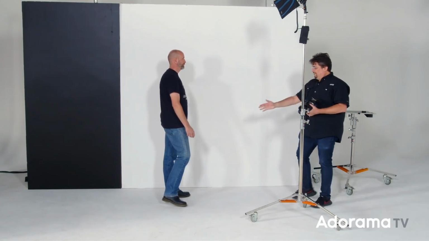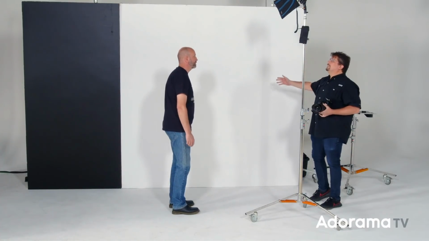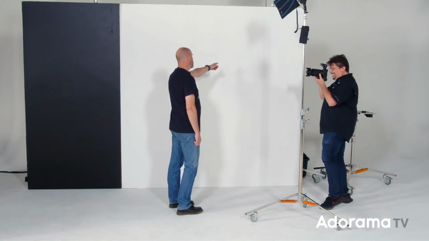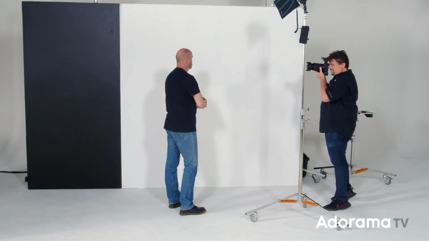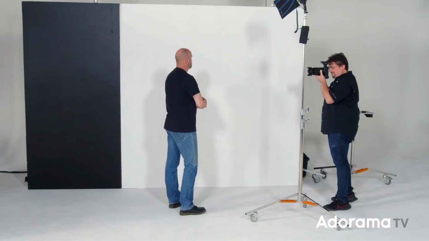Okay, Mark, move over just a little bit. Pretend you are longingly looking out the window. You're looking there, out the window. And we're going to see how this looks. I'm using the eye autofocus, which is going to pick him up very nicely. And boom. And now we can see that frame.